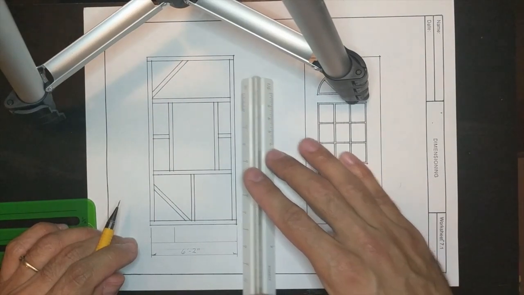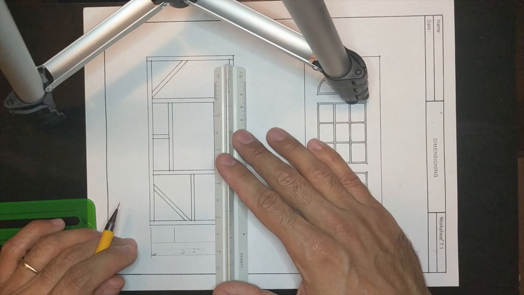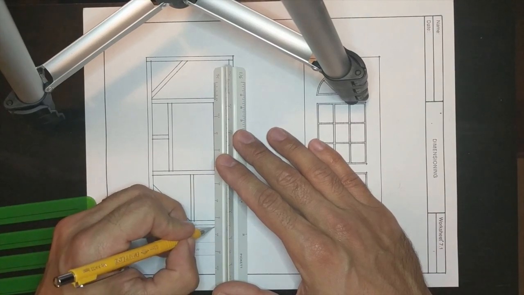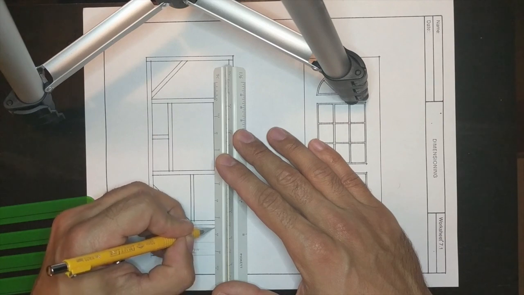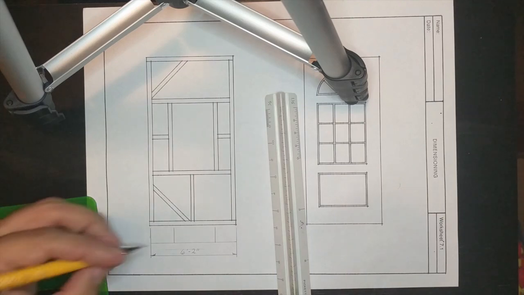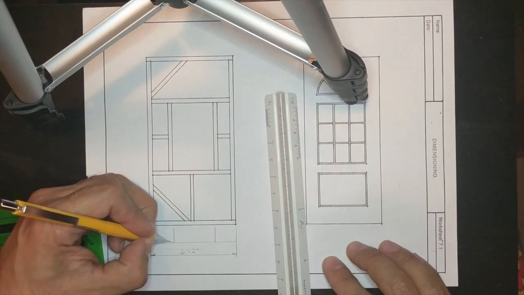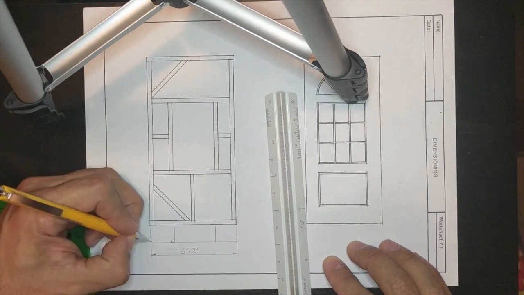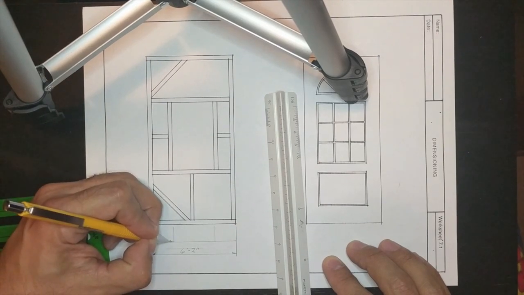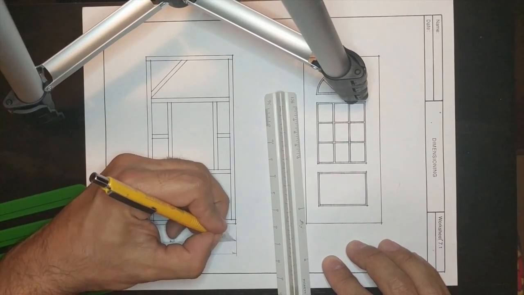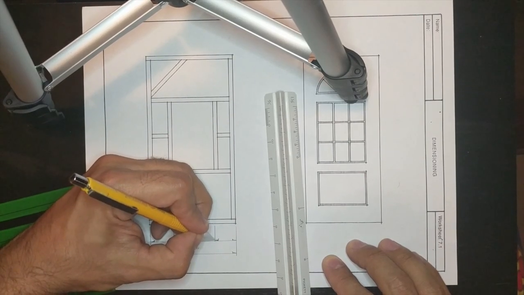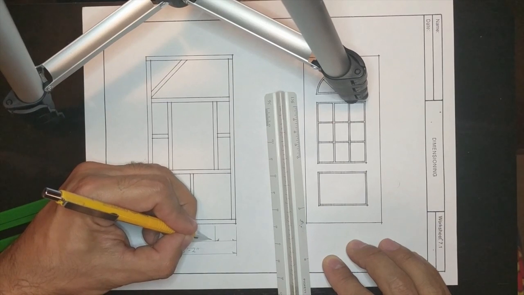So there's that one. I'm gonna do the other one here. Like I said, coming straight down from the inside. Leave my little gap. Here we go, right? So now I can put in my little arrowheads. You can measure them if you really feel like you need to. Again, they're about 1/8 of an inch or so.